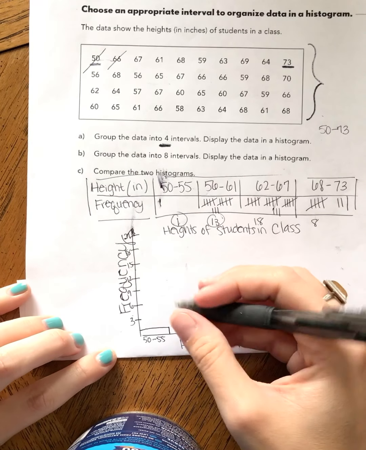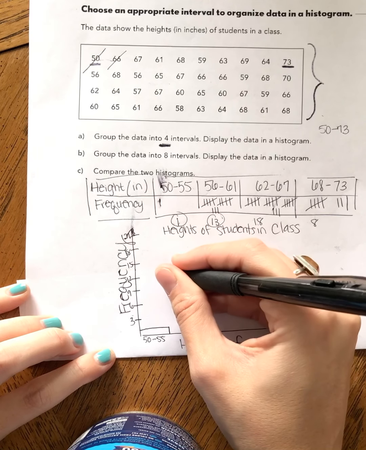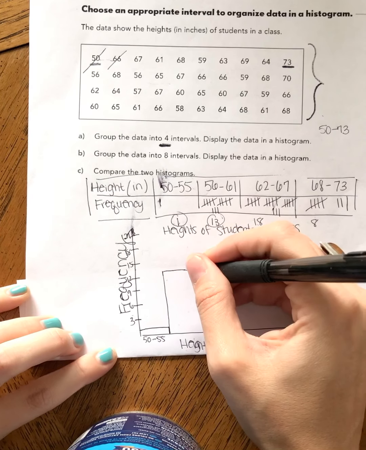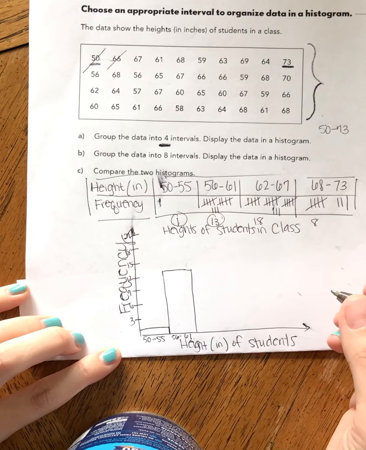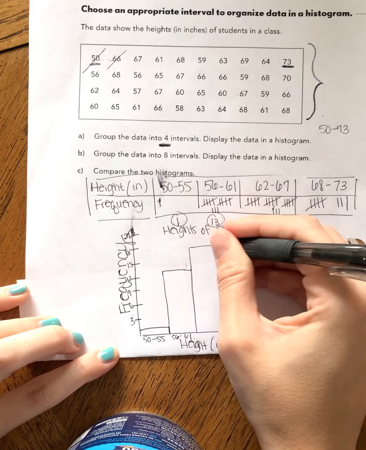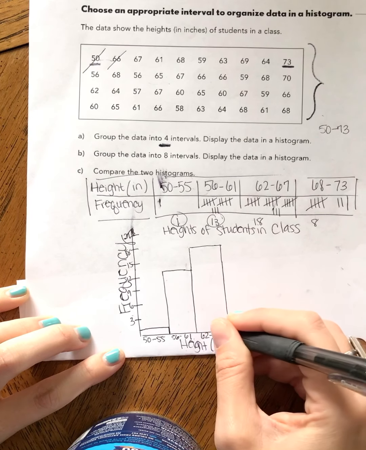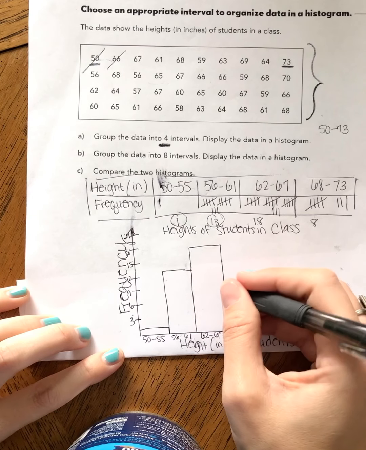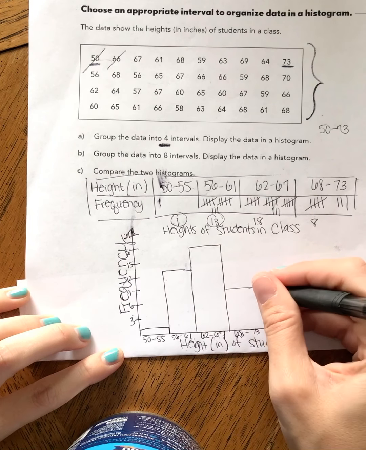That was 56 to 61. So 13, if we go up, should be 1/3 of the way from 12 to 15. So it's going to look like that. And then I'm going to label, okay, this is 56 to 61. And then the next one is going to be 62 to 67. That's going to go all the way up to 18. And then I'm going to label that 62 to 67. And then the last one is going to be 68 to 73, and that's going to be 8. So if we go across, that's going to look just like that.